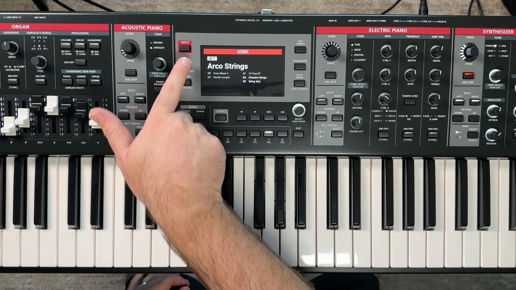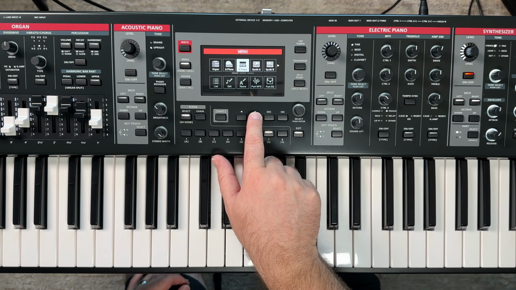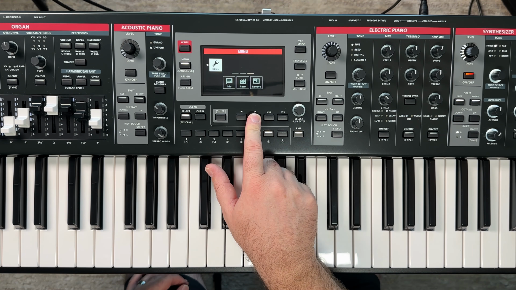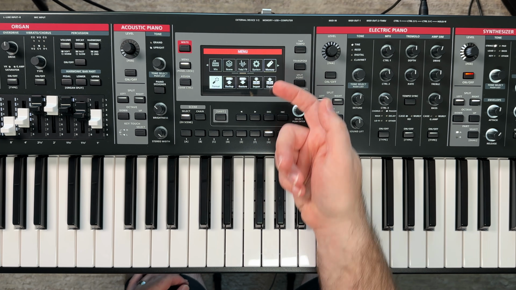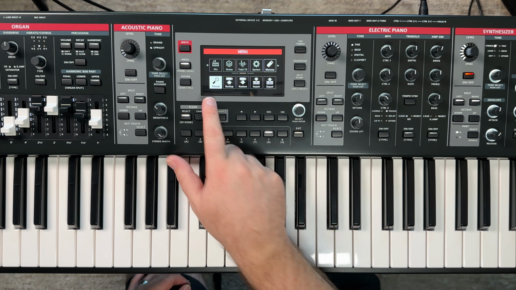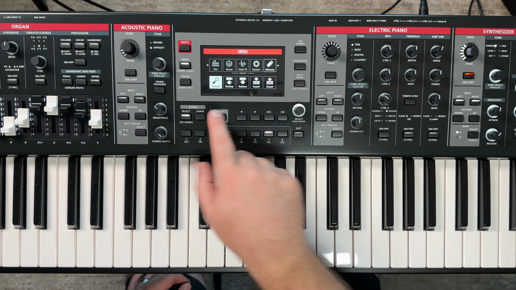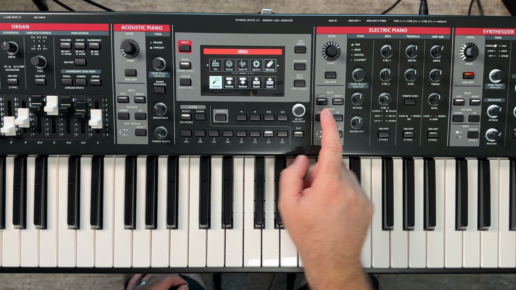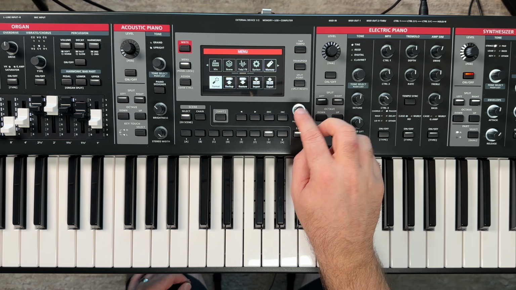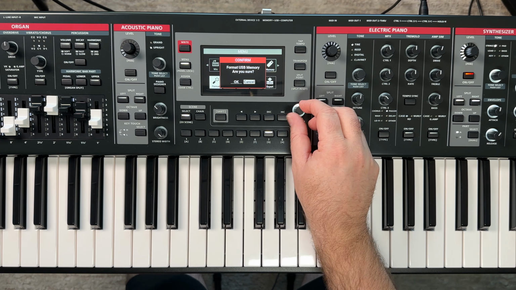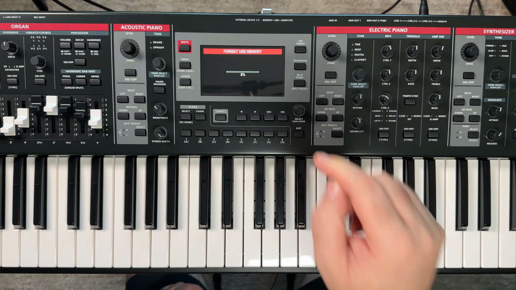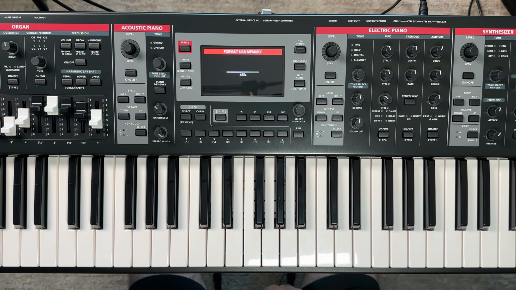So I'm going to come into the menu. I'm going to move over to my memory. I'm going to press down on my encoder to come down one line in the menu. The highlighted line is the function we're going to perform when we press down. So I'm going to leave it on format, press down, format USB memory. Are you sure? I'm going to move my cursor over to OK and press down. That's going to format this USB stick.